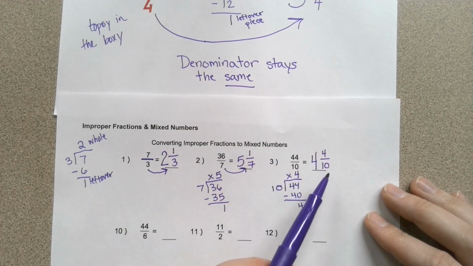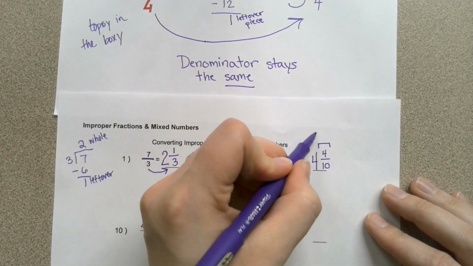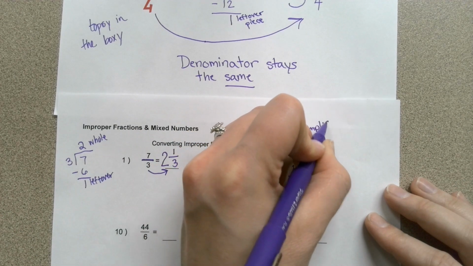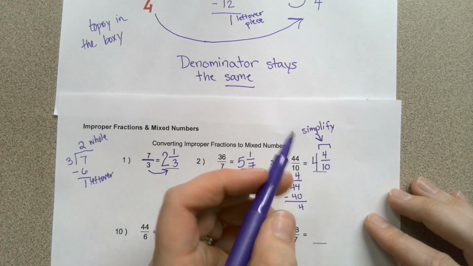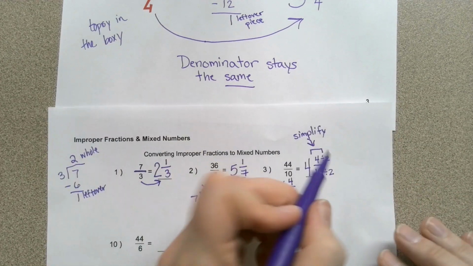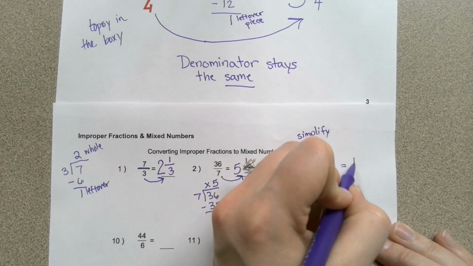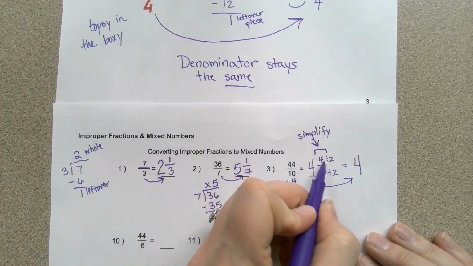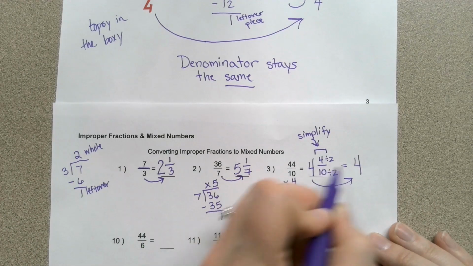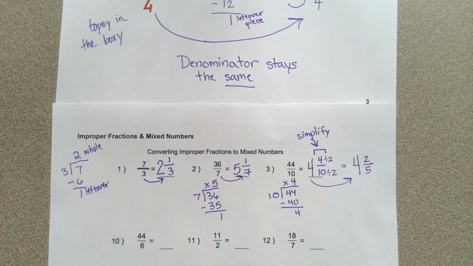You'll notice for this fraction that our fractional part needs to be simplified because they both are even numbers. We can divide both of those numbers by 2. So we're going to show that process, keeping in mind that the whole number is still there. We still have 4 whole pieces. We're just simplifying that little fraction to create an equivalent fraction of 2/5 for our final answer.